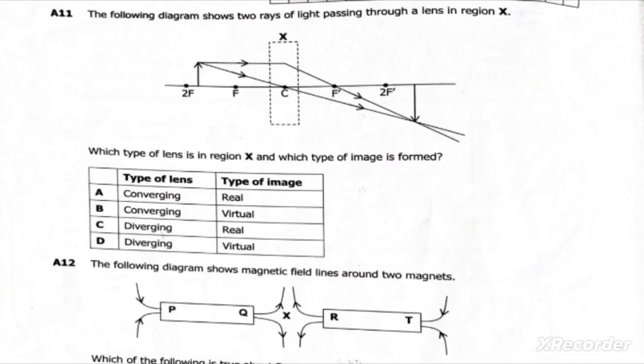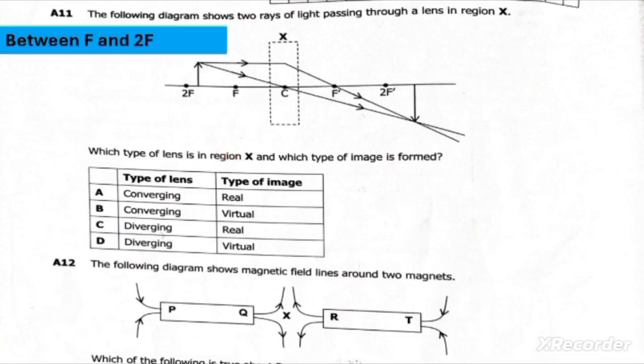Okay, so the type of lens is a converging lens. When the object is standing between F and 2F, the image will be bigger than the object.